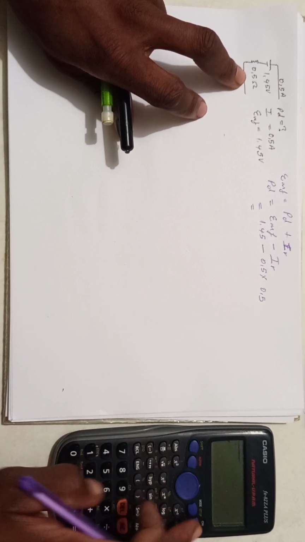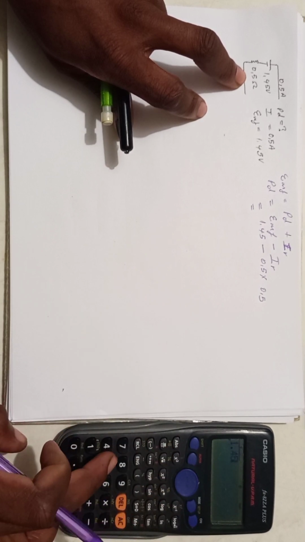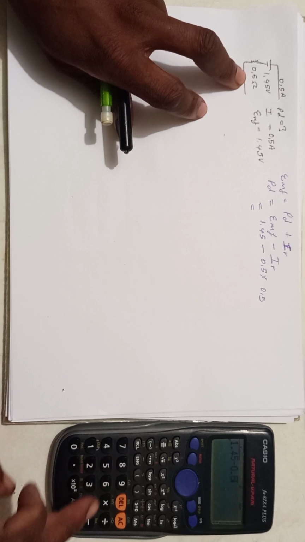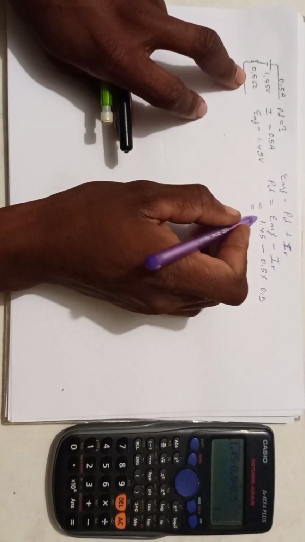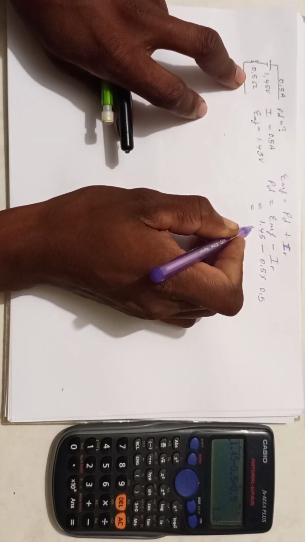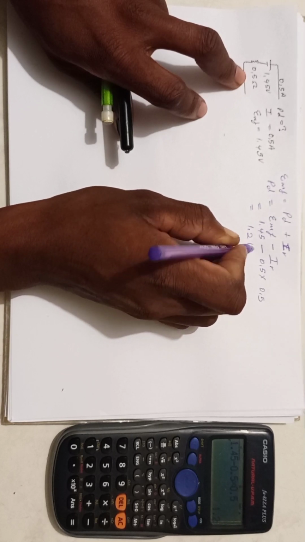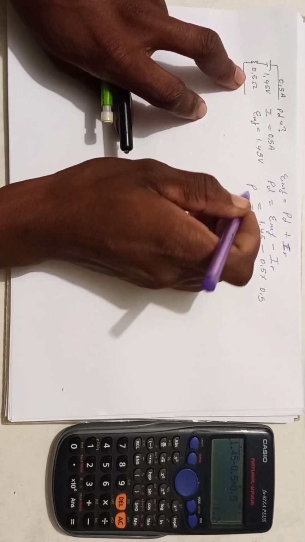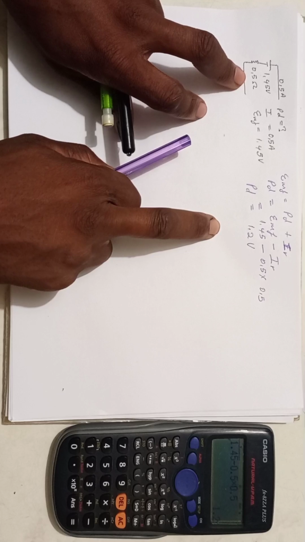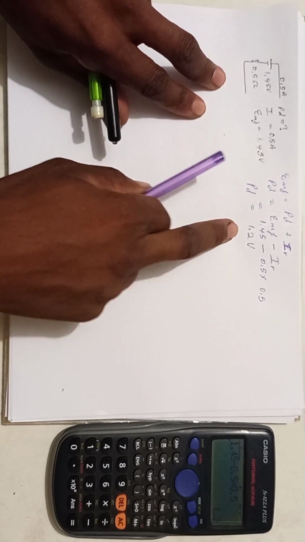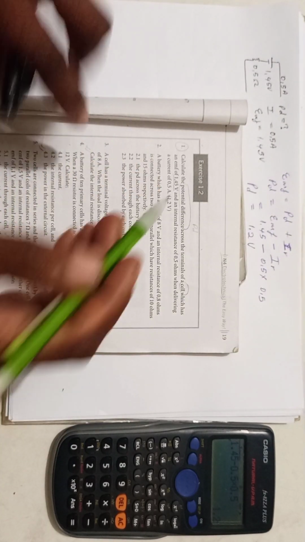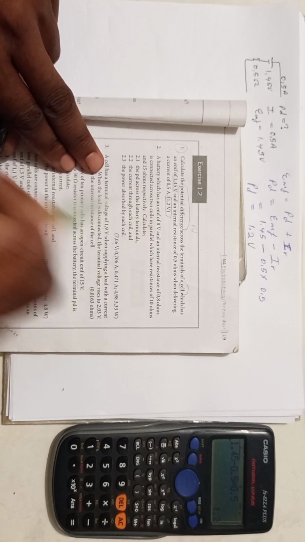This would be 1,45 minus 0,5 times 0,5. This gives us 1,2. What we're calculating is the potential difference, so it's in volts. That's how we would calculate the potential difference for this cell. This book also tells us what the answer should be. So we just got that answer.